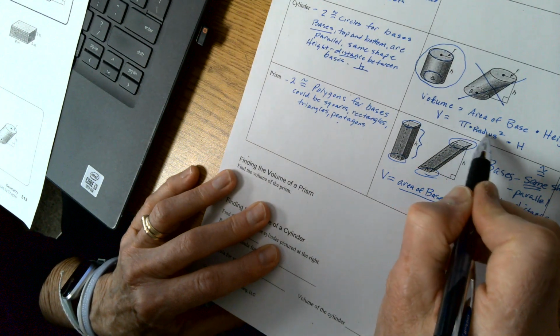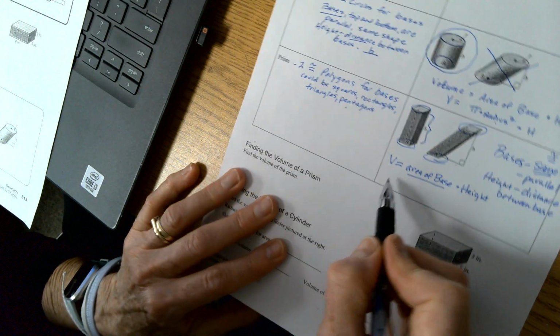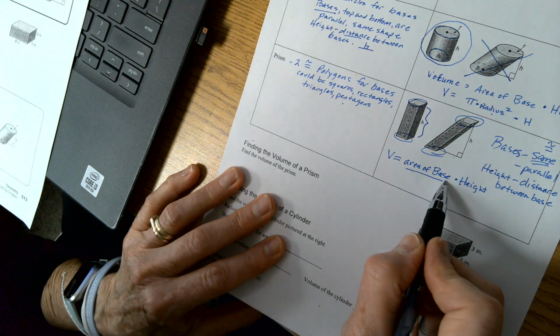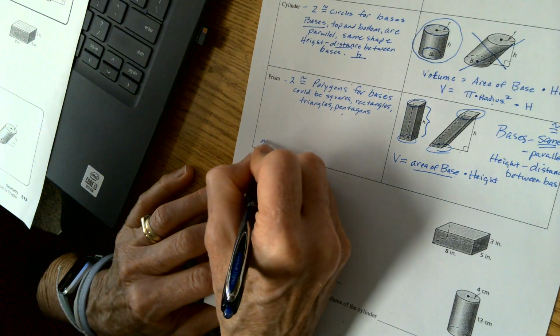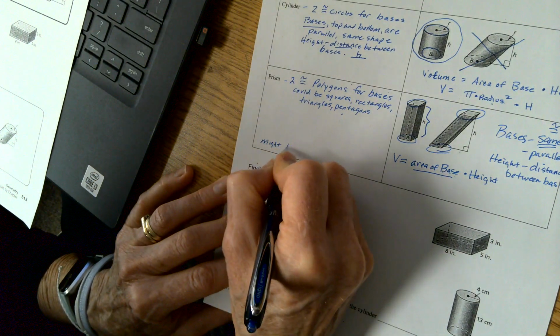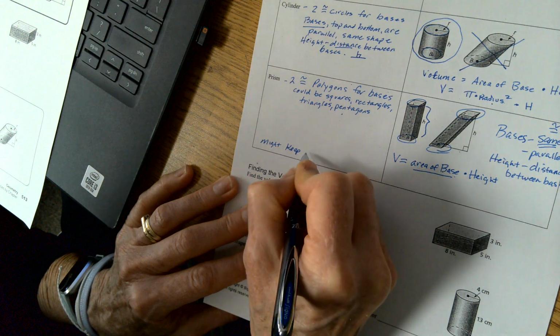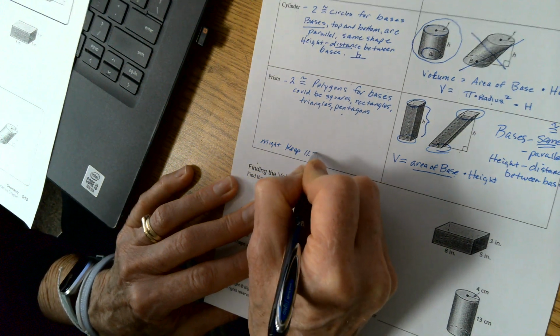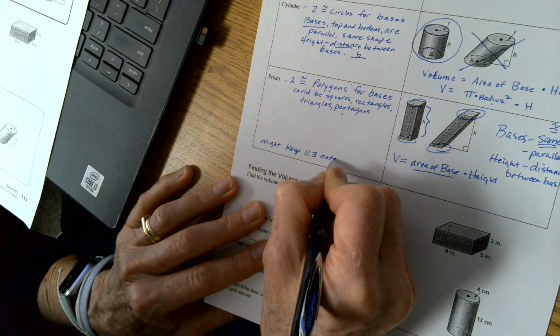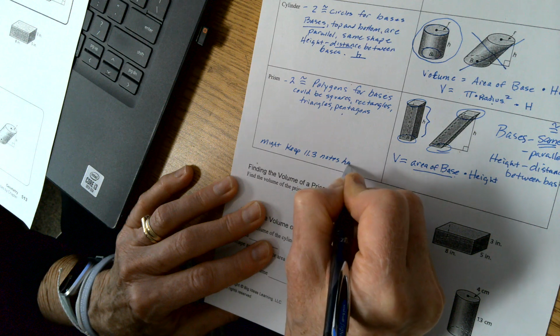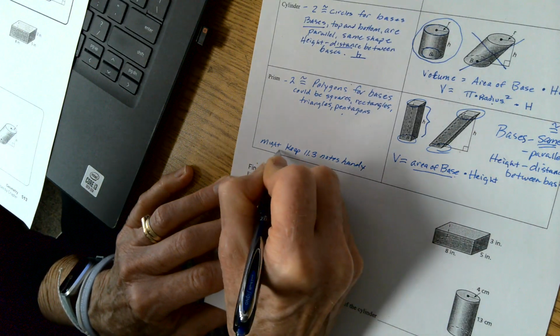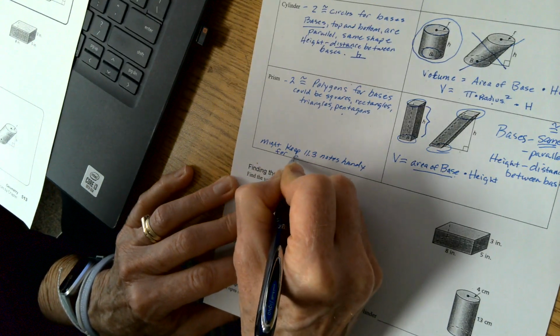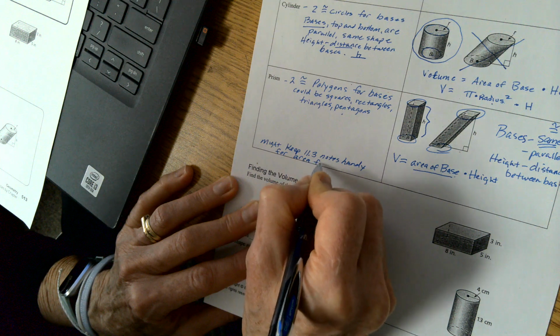This is my formula for the area of a circle. This one, it all depends on the shape. So you might want to keep 11.3 notes handy for your formulas, for the area formulas. That might help you.